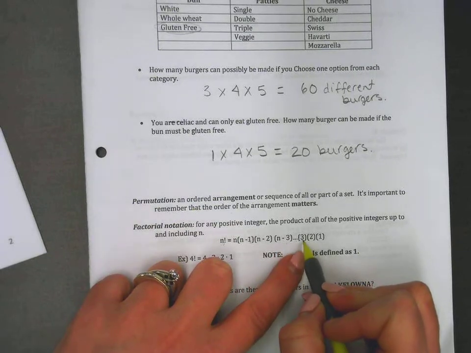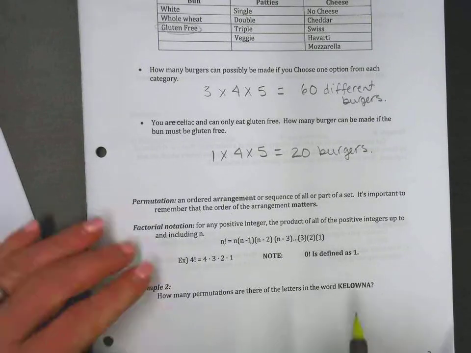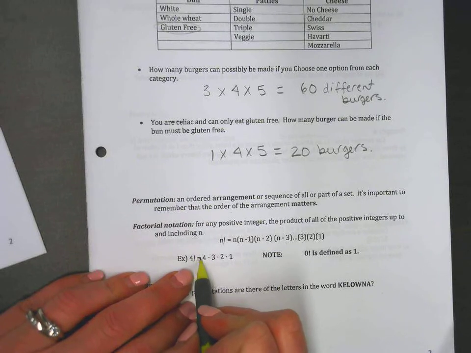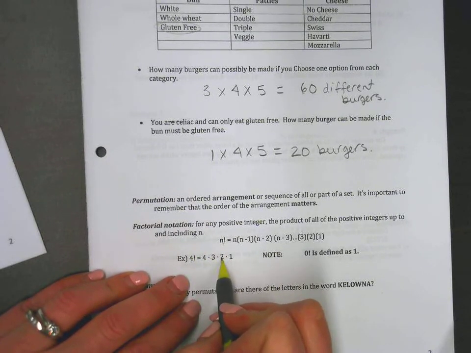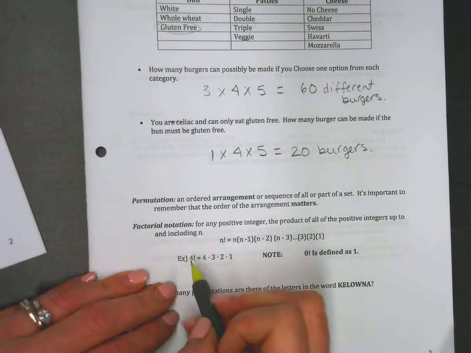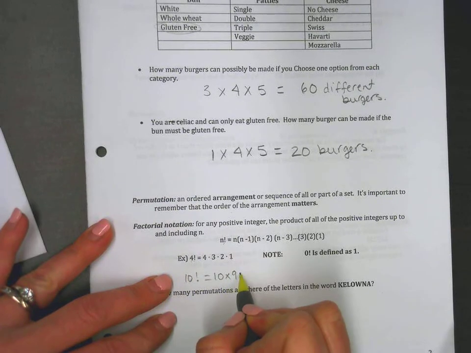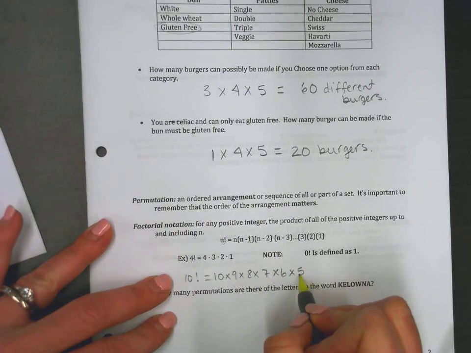For example, 4 factorial means I'm going to take 4 times 3 times 2 times 1, and I'm always going to stop there. At 1 I'm going to stop. So 10 factorial is 10 times 9 times 8 times 7 times 6 times 5 times 4 times 3 times 2 times 1.